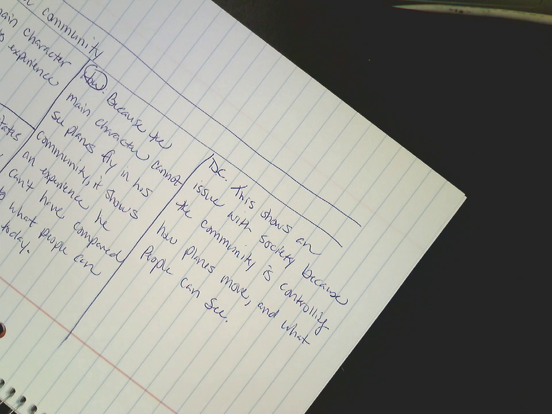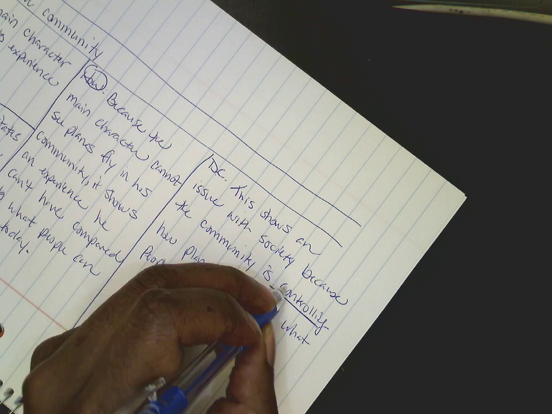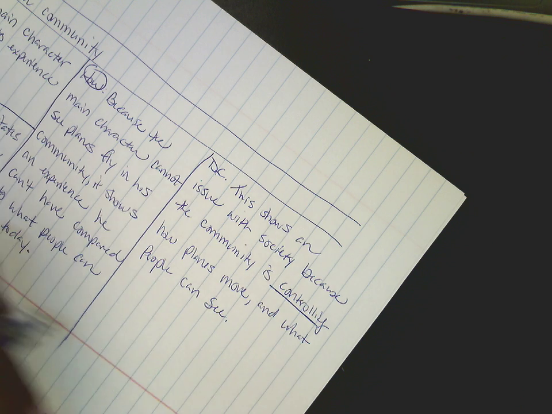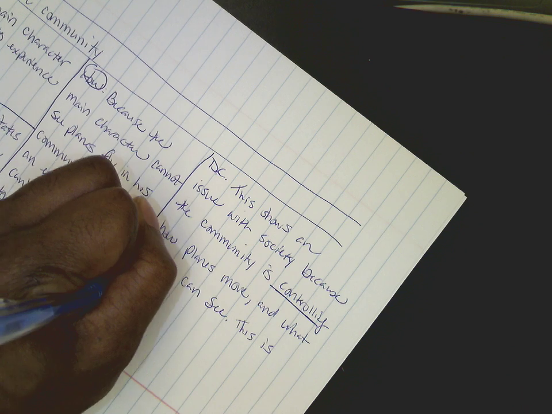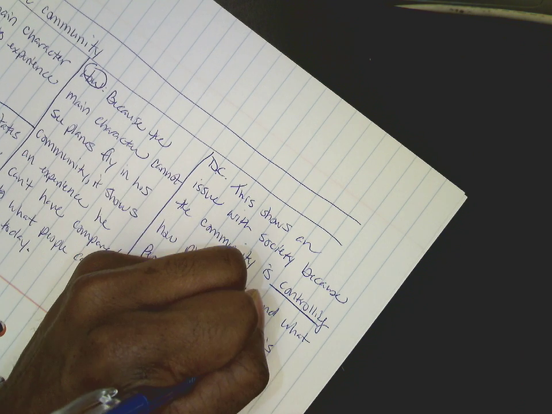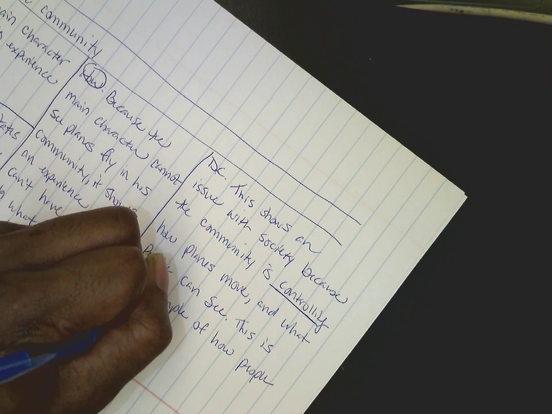And I want to make sure I'm using the definition, so the fact that I said the community is controlling lets me know I'm talking about how people are governed. And if I want to be clear, I can actually say that this is an example of how people are governed.